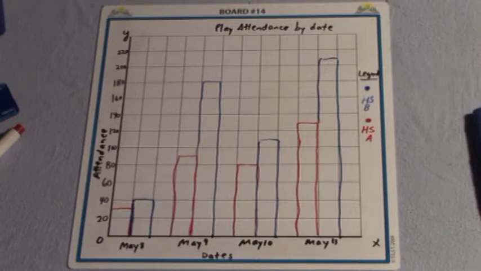So you can take this data and you can ask students questions. This lesson is designed so that students can make inferences as well as actually plot the basic double bar graph. So this is how you use board number 14 and board number 28 to create double bar graphs.